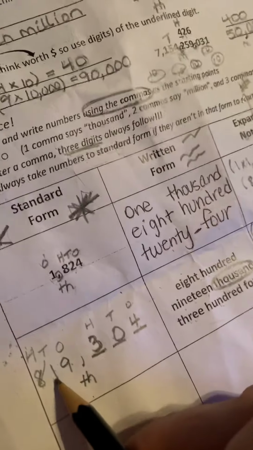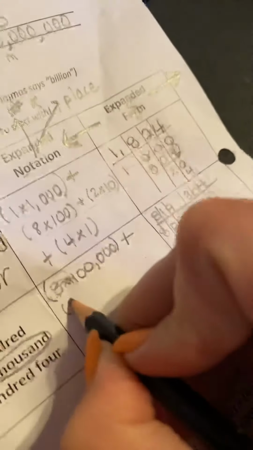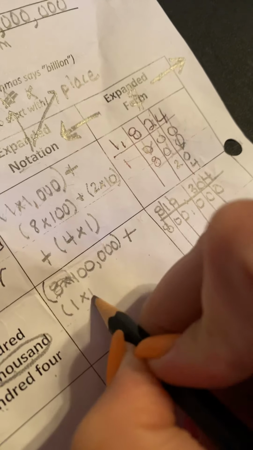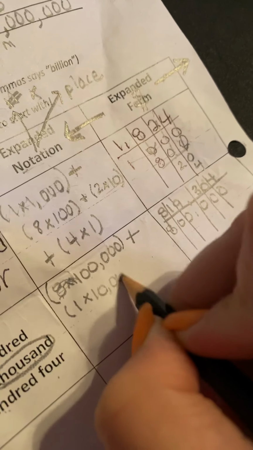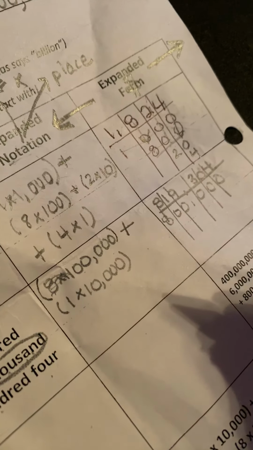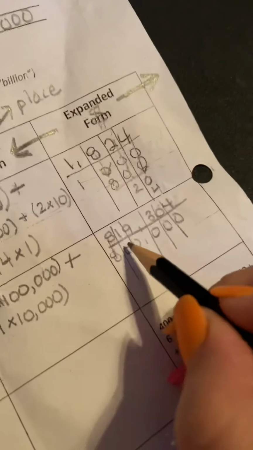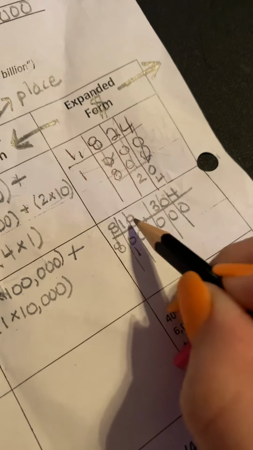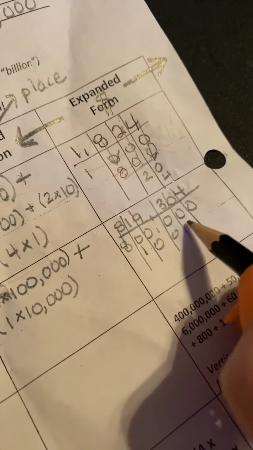Plus, what's the next number? A 1. What place is it in? The 10,000. So that's what I'm going to write. I have a 1 in the 10 with 1 comma because that's 1,000. 1 10,000 is how much, everyone? 10,000. Yeah, so you drop your 1 and everything behind it goes to 0.